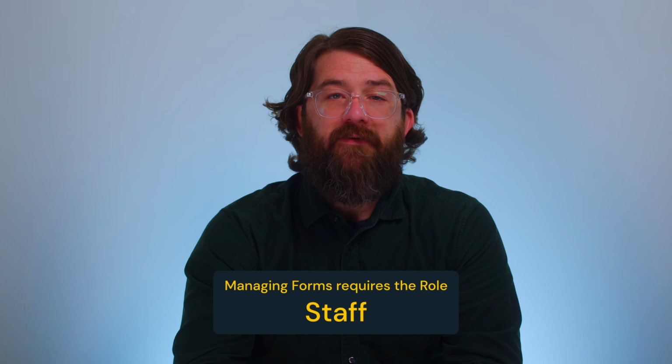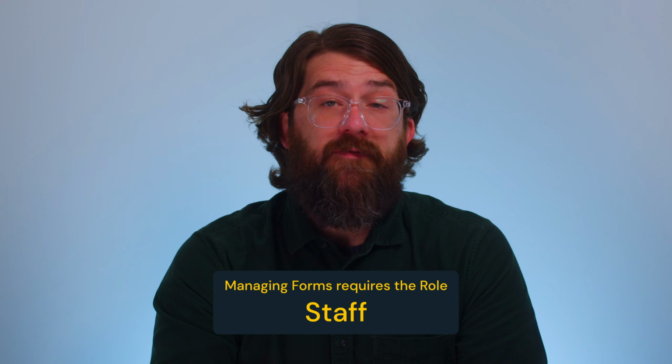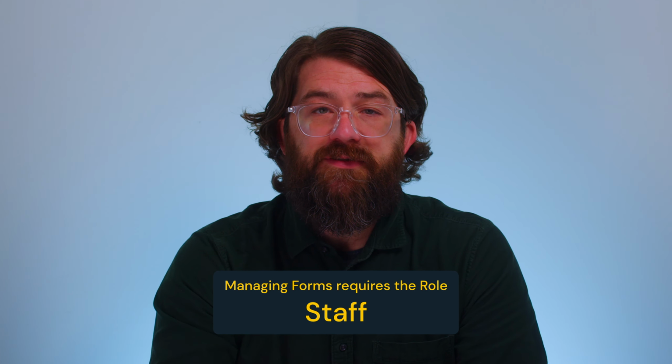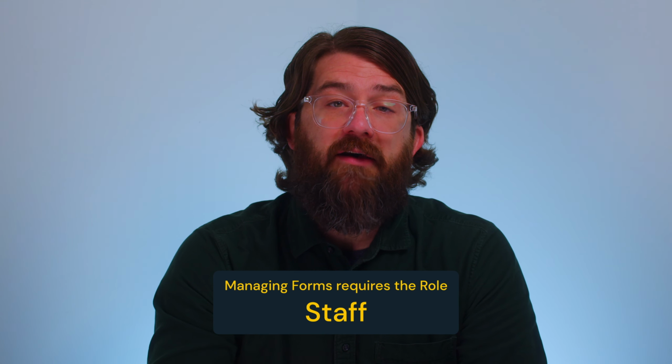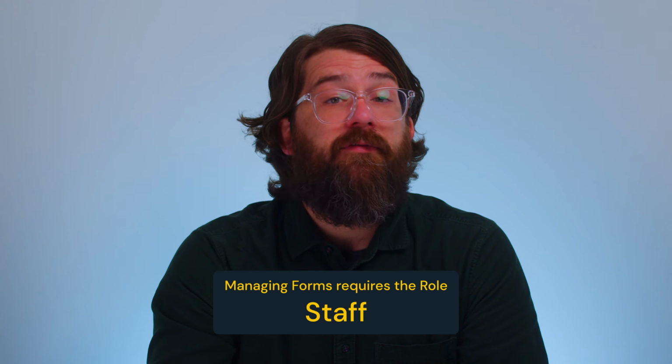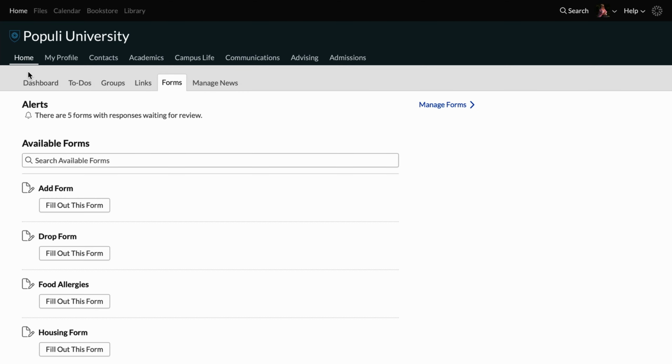Let's get after it. In order to manage forms, you need to have at least the staff role. Individual forms have role permission settings beyond that, so not every role is likely to have full permissions on every form. To get there, we go from home to forms to manage forms.